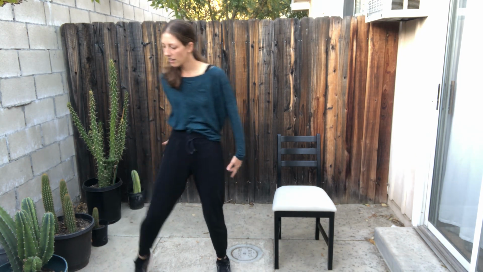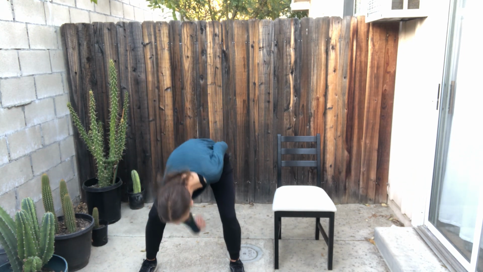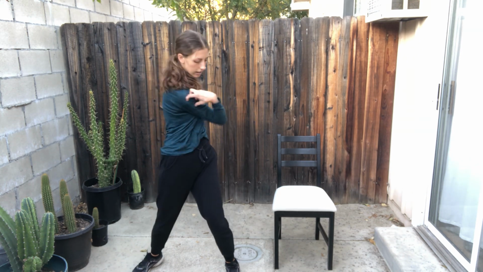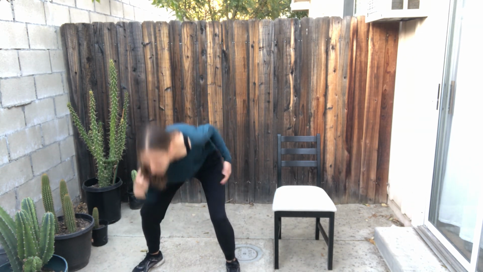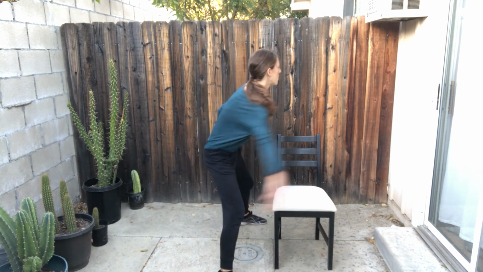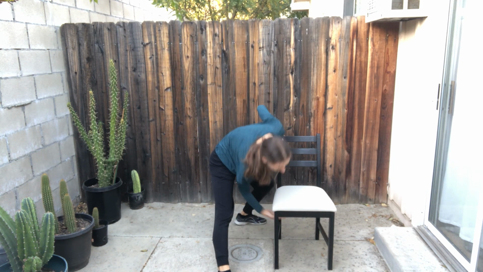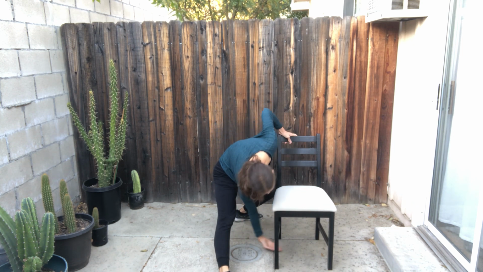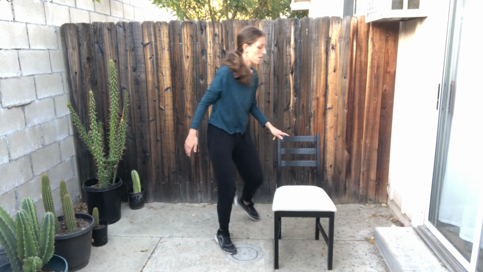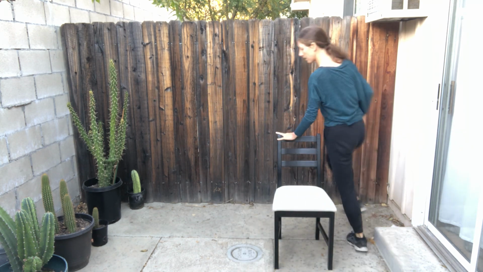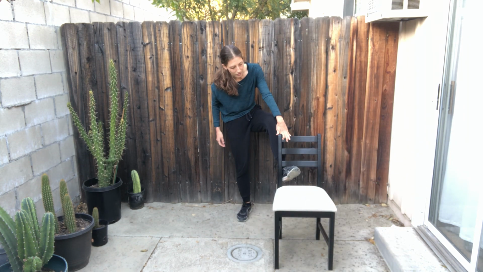Here we go. Over, under, around, through. Transposed. Over, under, around, through. Transition. Over, under, around, and through. Over, under, around, and through.